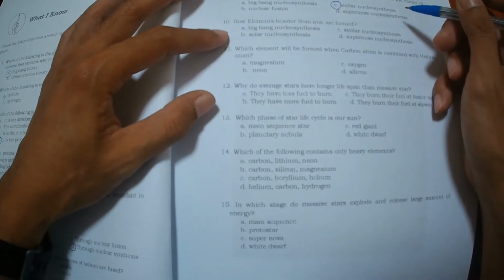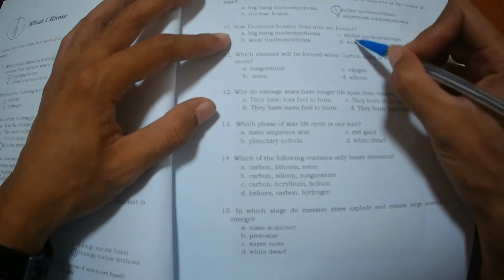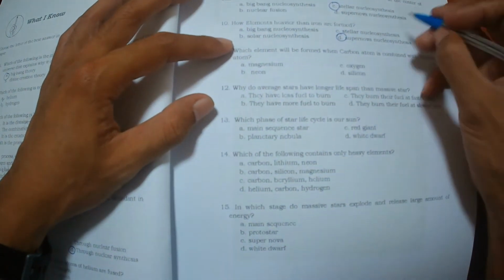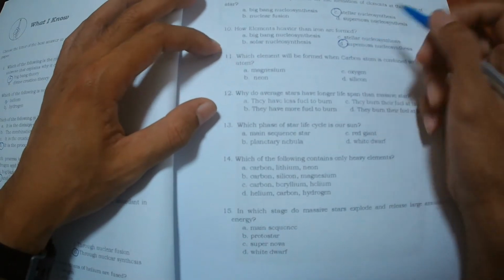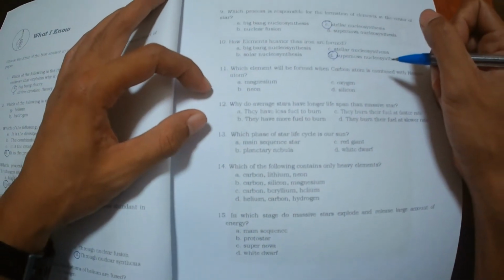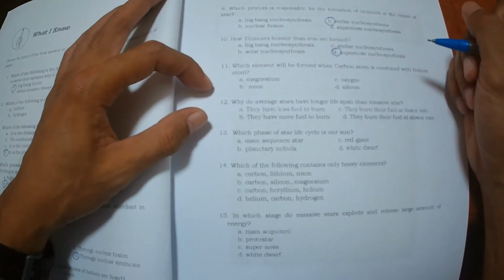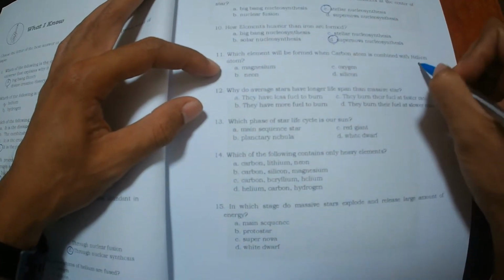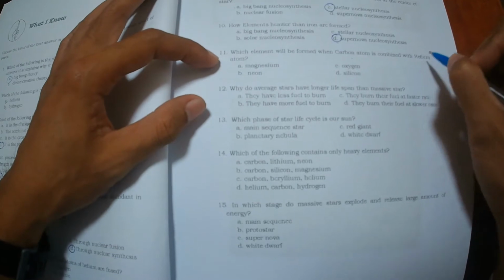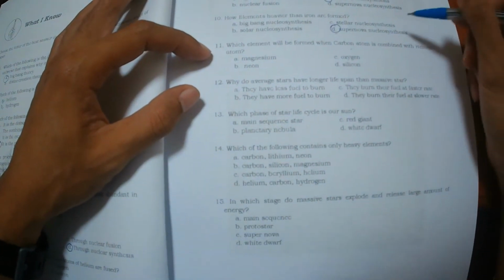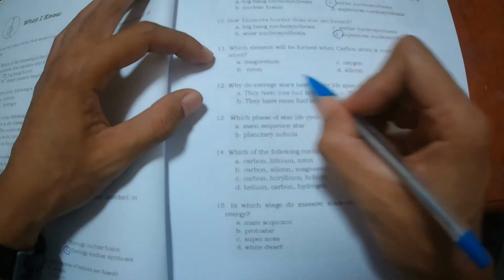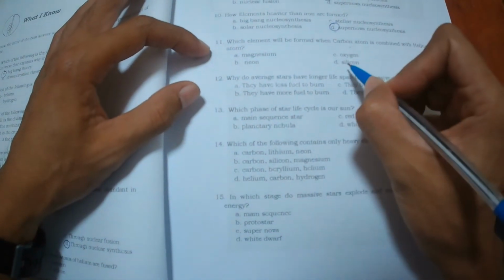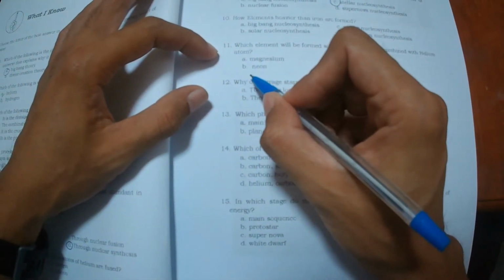How elements heavier than iron are formed? Supernova. Which element will be formed when carbon atom is combined with helium? So, carbon tsaka helium. Nagiging, hindi ko alam, pero I'm gonna guess on magnesium.